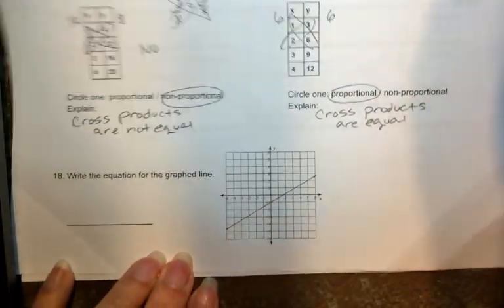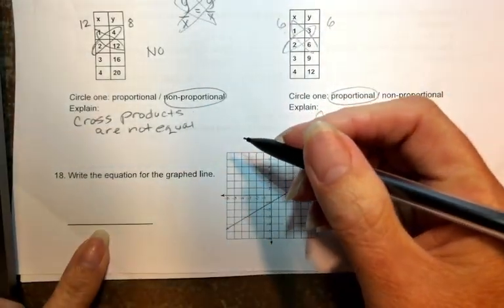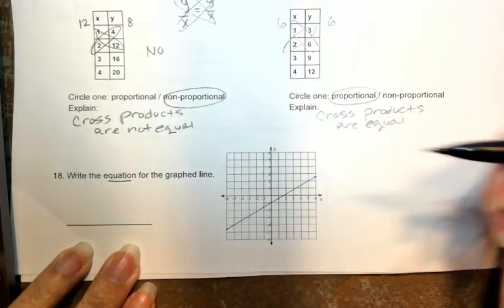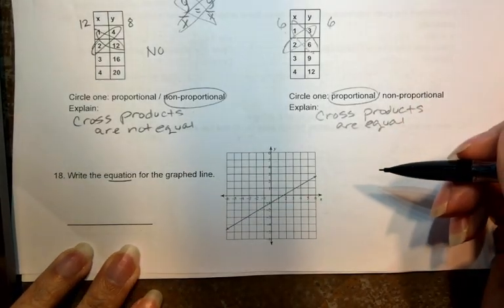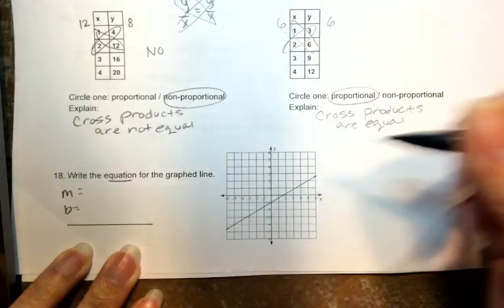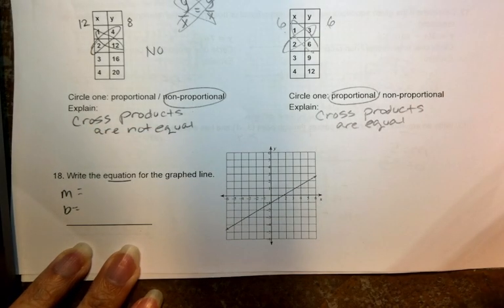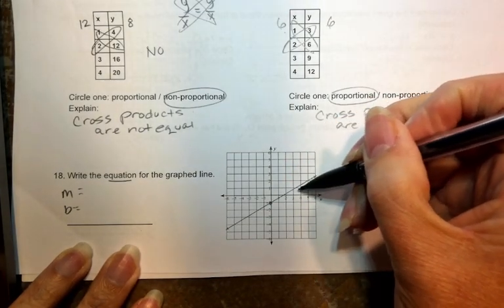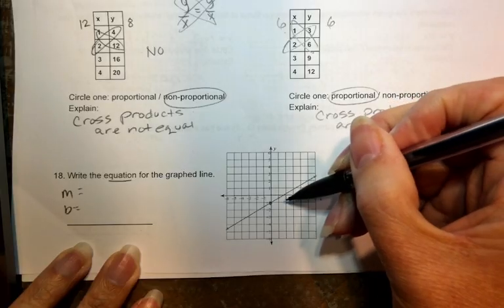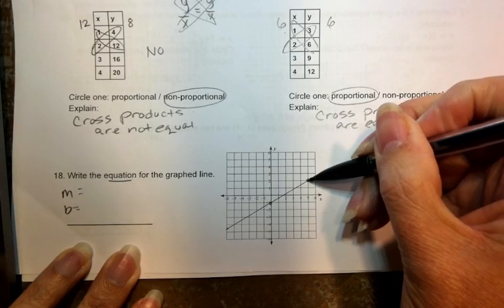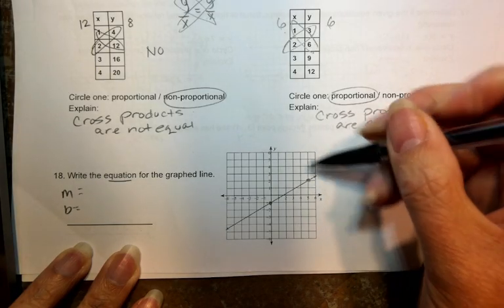And the last question. It says, write the equation for the graphed line. So not just slope, equation. We need m and we need b. Okay, so to find m, we need 2 points. So I'm going to use the y-intercept, and let's find the next one. Here we go. Make sure it's going through intersecting points.